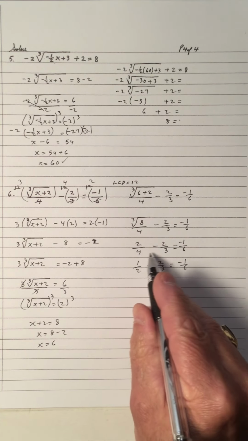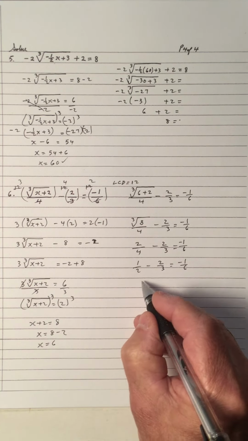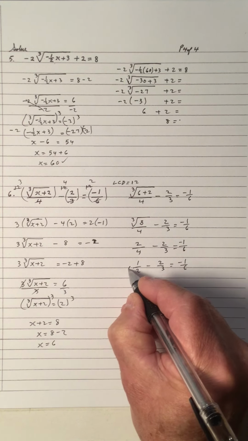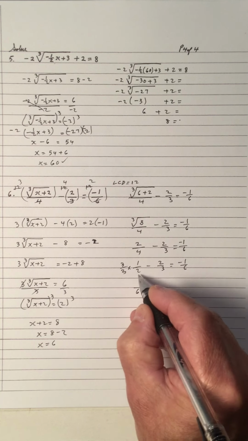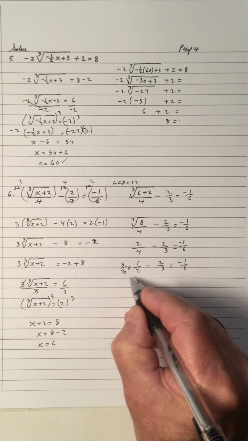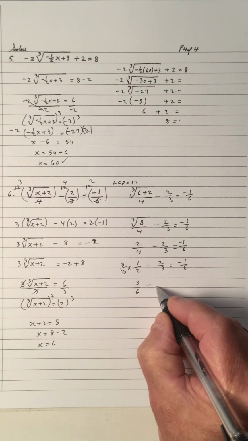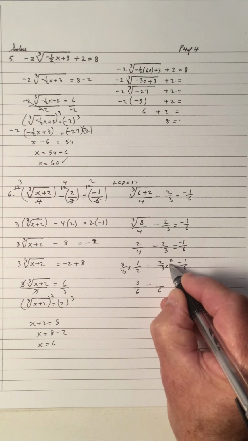I could have got a common denominator of 12 and worked it that way, but I reduced 2 over 4 to a half. Now the common denominator is 6. So this one is multiplied by 3 over 3. That gives me 3 times 1 is 3, 3 times 2 is 6, minus, common denominator is 6, so we multiply it by 2 over 2.